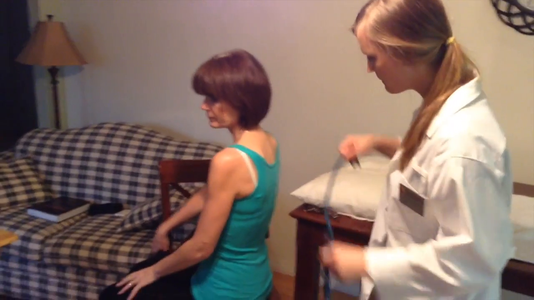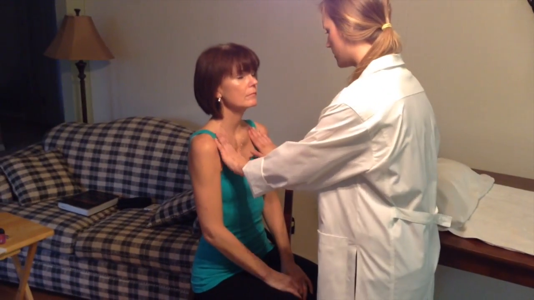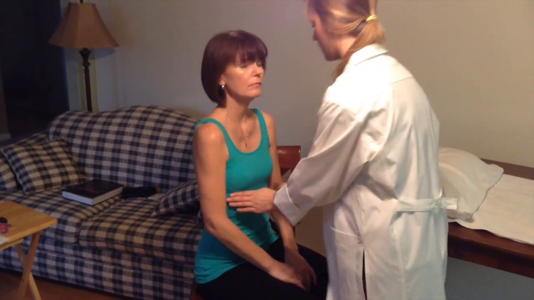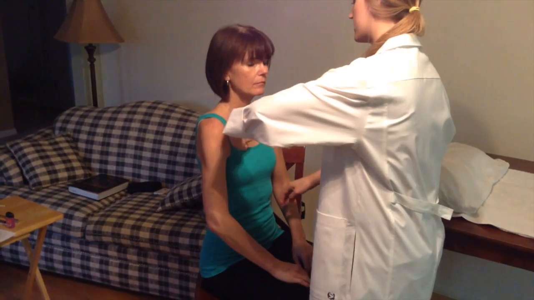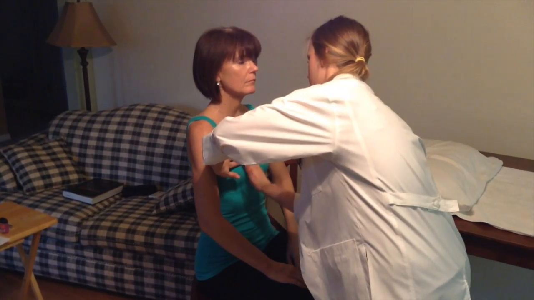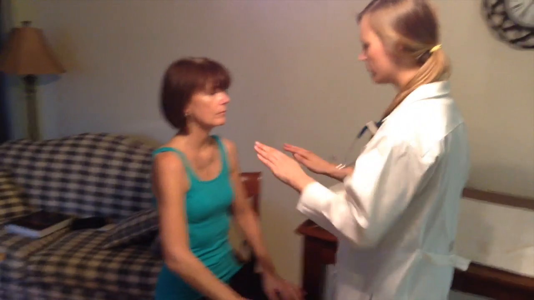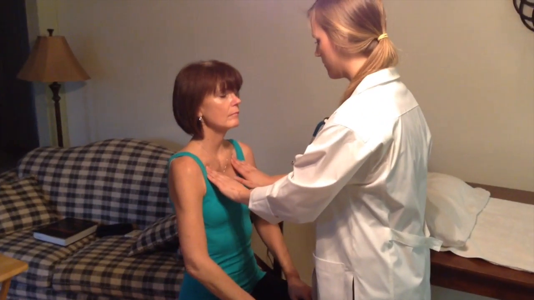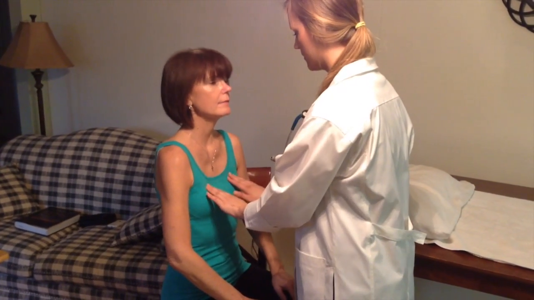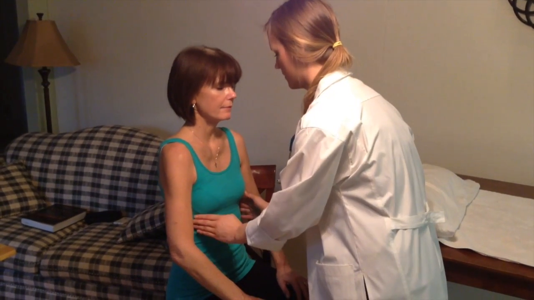Okay, so now you can spin around to the front. We're going to repeat those activities on the front side. Alright, so any tenderness on your chest? Okay, just going to do my resonance testing. Any lower and it's not going to be resonant because of your organs. So we'll move on to tactile fremitus. Go ahead and say 99 for me. 99, 99, 99.